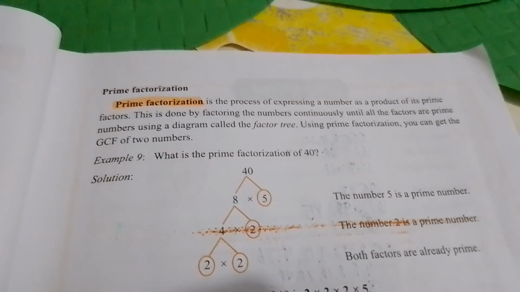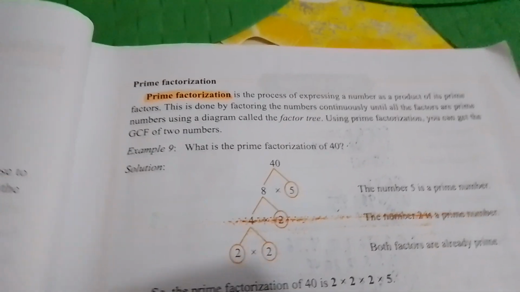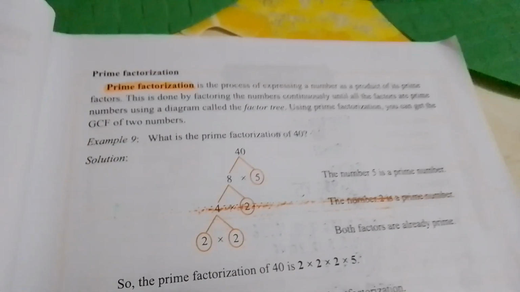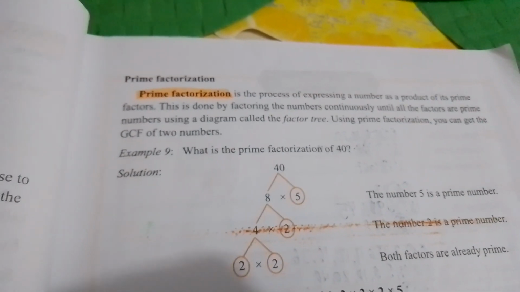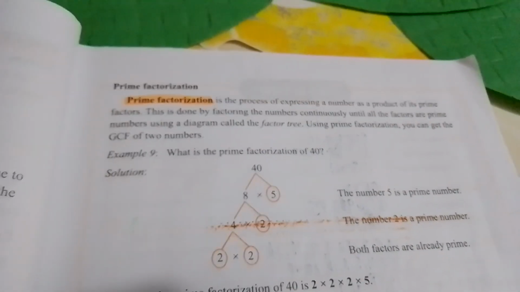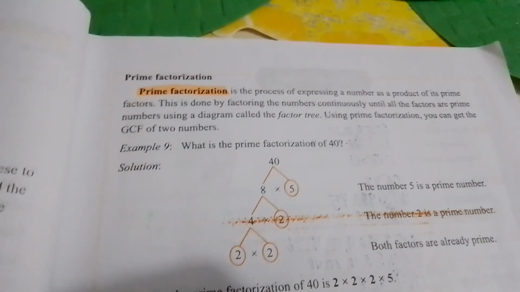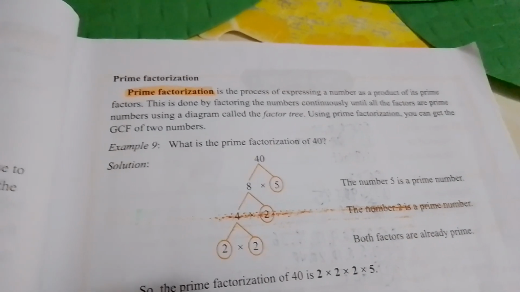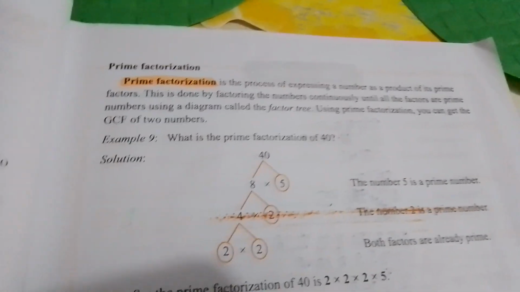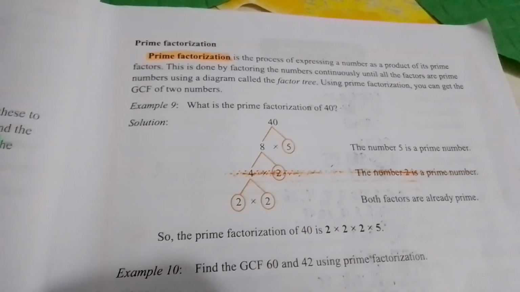Prime factorization is the process of expressing a number as a product of its prime factors. This is done by factoring the number continuously until all the factors are prime numbers, using a diagram called a factor tree. Using prime factorization, you can get the GCF of 2 numbers.